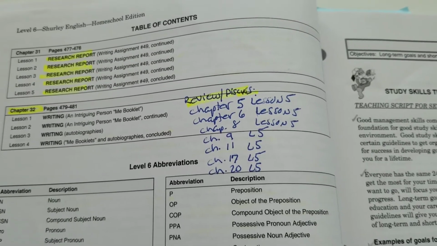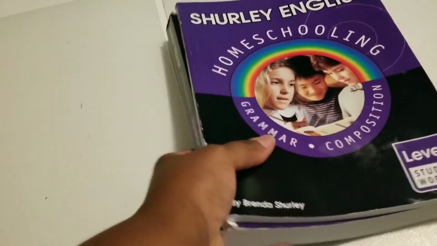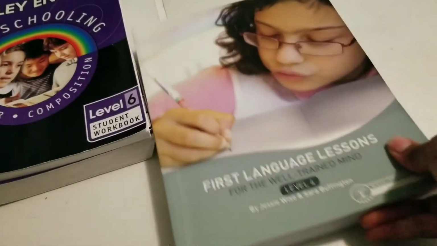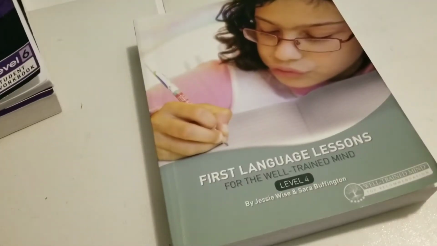2018-2019 school year. Alongside Shirley Method, we used First Language Lessons Level 4. And oh my gosh, I actually like this one too. We used Level 3 in grade 4 with my son when he was enrolled in school full time. I used Level 3 just to reinforce what he was learning in school.